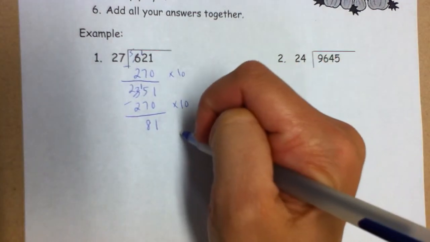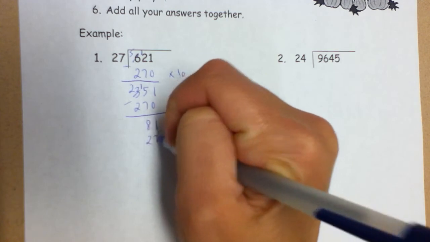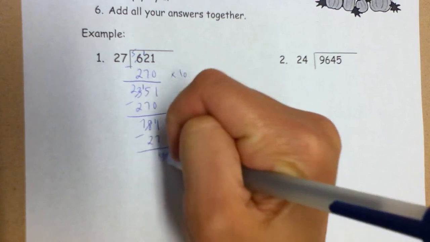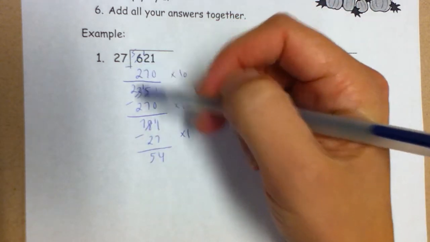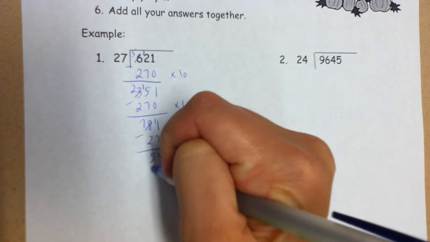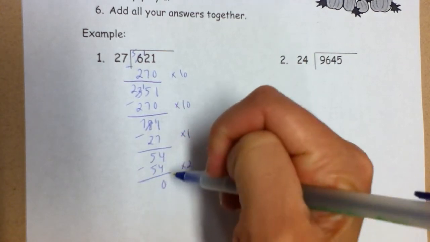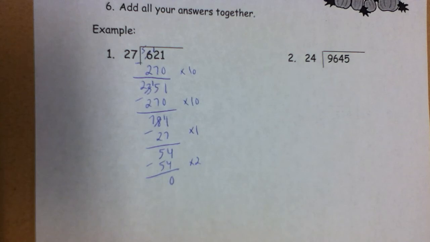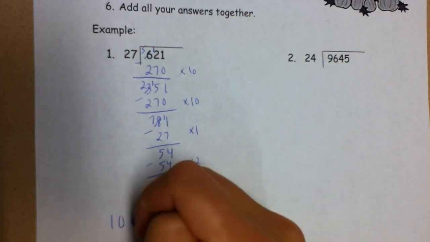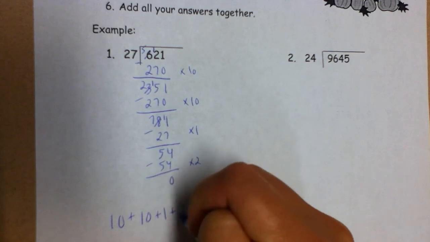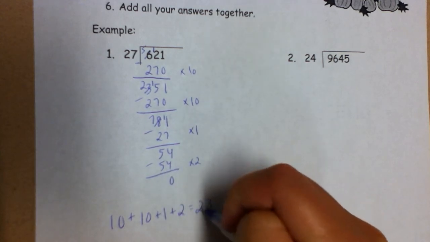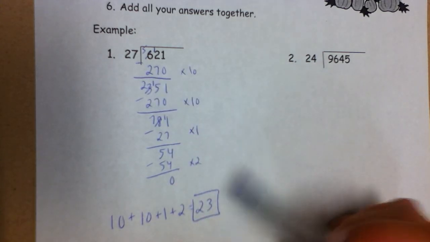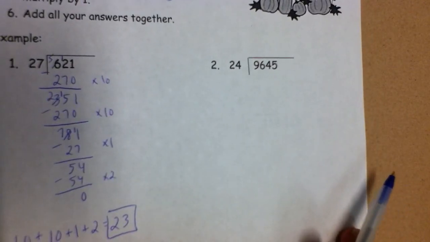27 divides into 81. Now I move into my ones. And 27, that would be 27. Subtract. 11 minus 7 is 4. 7 minus 2 is 5. And I just know that 27 times 2 is 54, so I can go ahead and round this problem off and get to my answer quicker by doing this. So now what I'm going to do is add up my numbers on the side, and that will be my answer. So 10 plus 10 plus 1 plus 2 gets me 23, which means that 27 divides into 621 23 times. Moving on to the second problem.